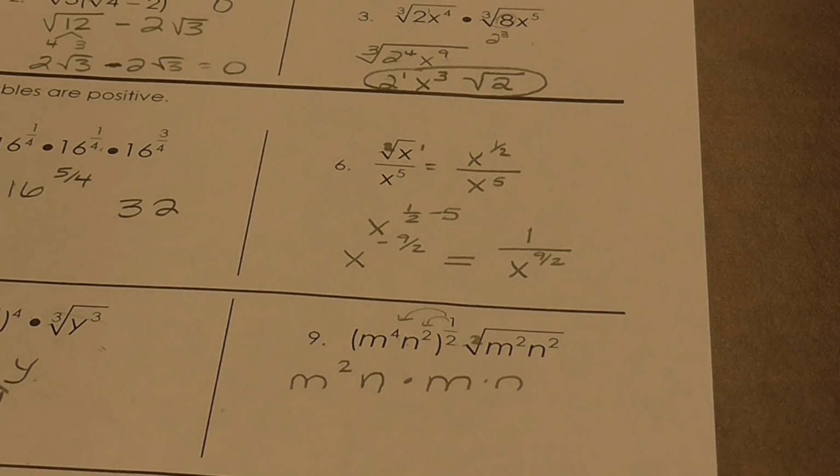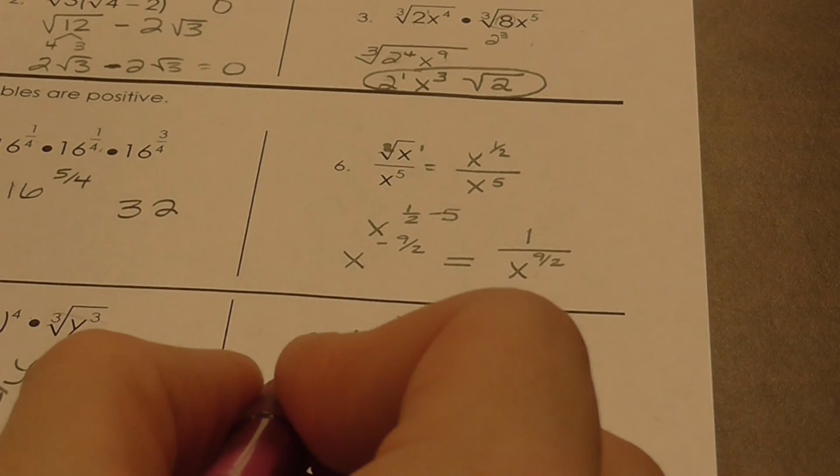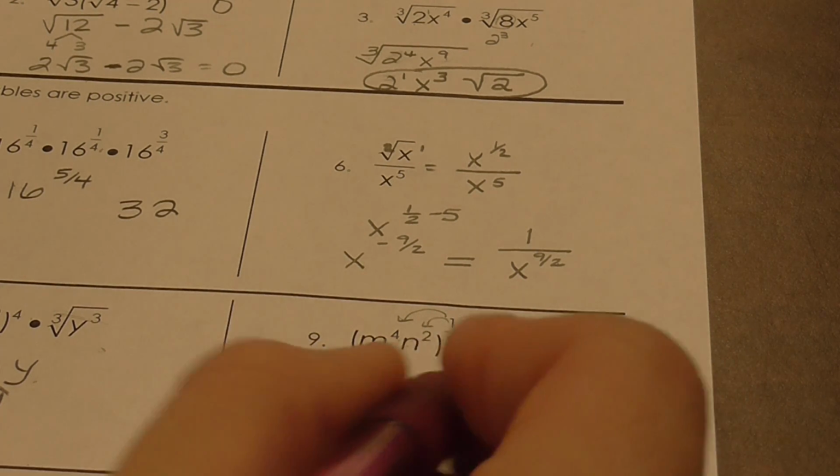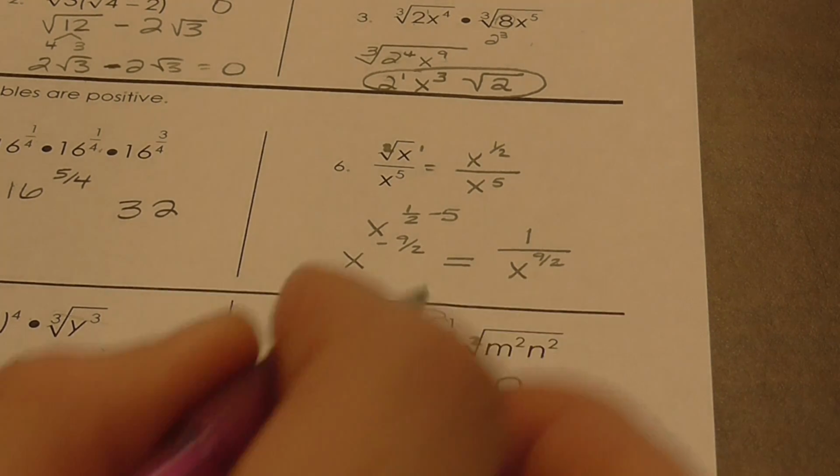So I'm going to combine the exponents by adding the exponents of the like bases. So m squared times m is just m cubed. And then n times n is just n squared.